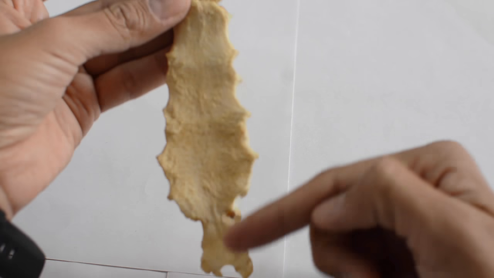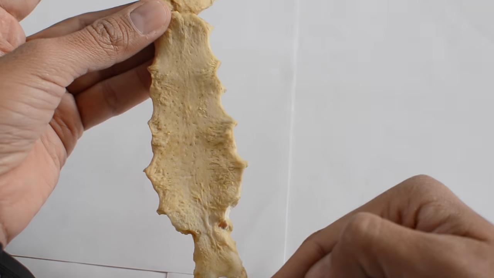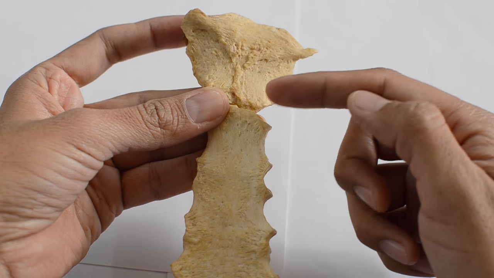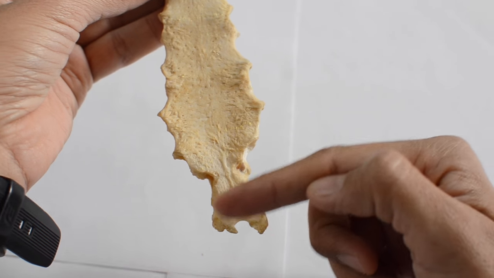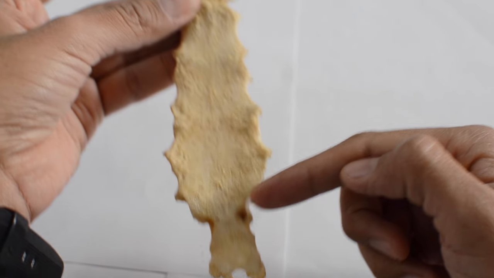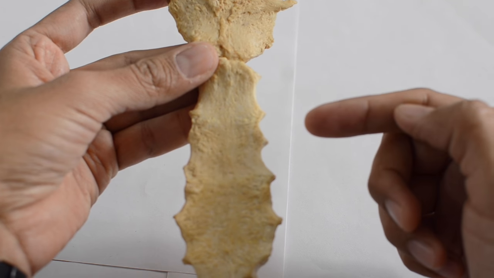Now if we see the sternum as a whole, it looks like a small sword and this manubrium represents the handle. This represents the blade and the xiphoid process represents the tip. So as the name given is sternum, the literal meaning is short sword.